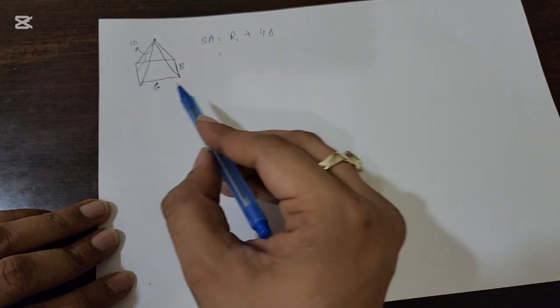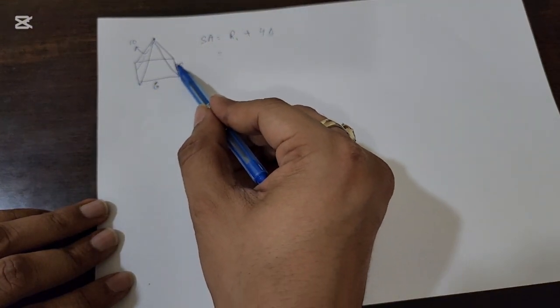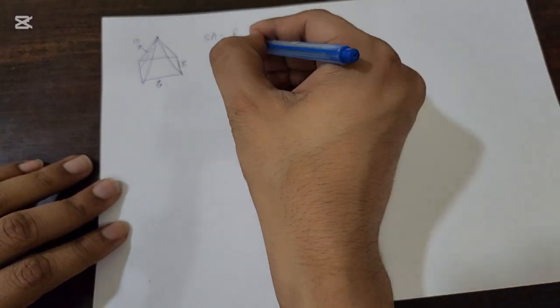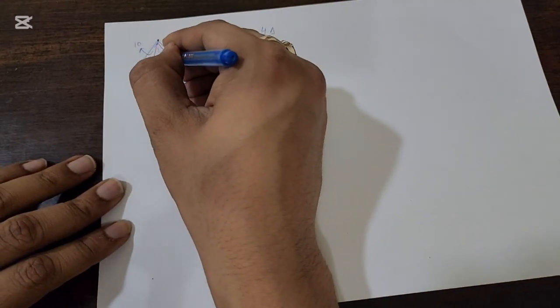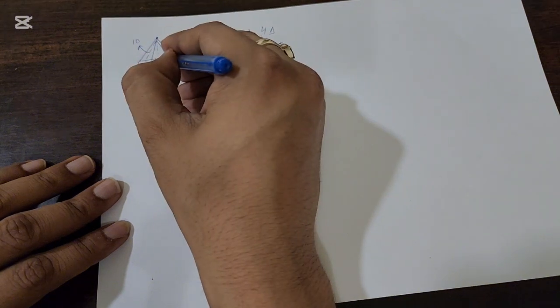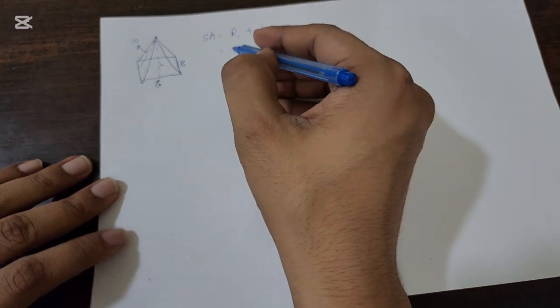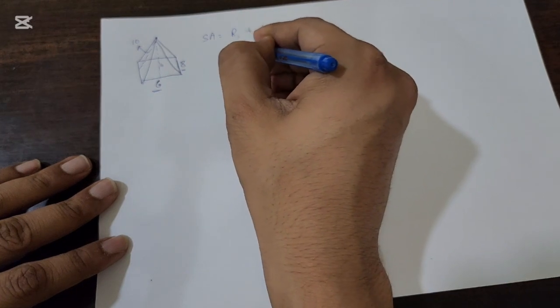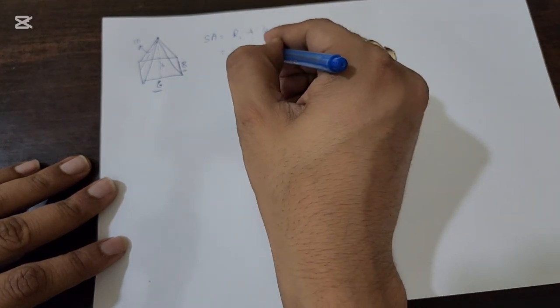For the rectangle, we simply do length multiply the width, correct? So the length is 6, the width is 8, so 6 multiply 8 will be the area plus.